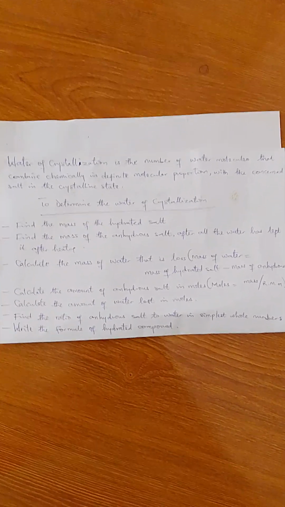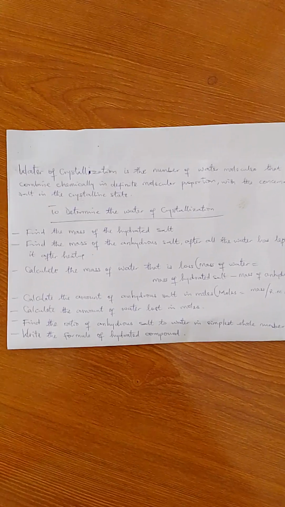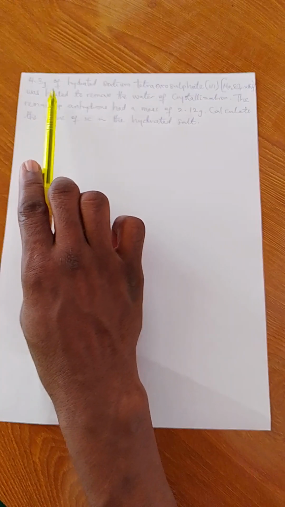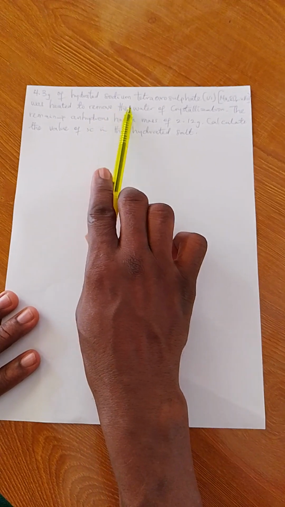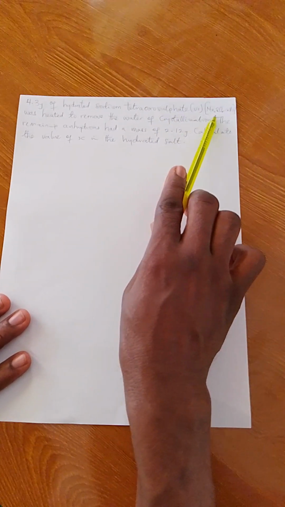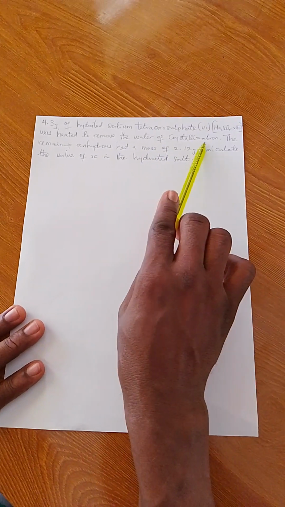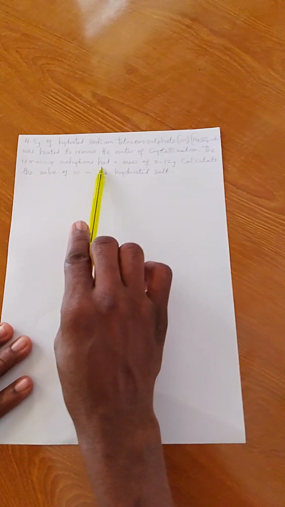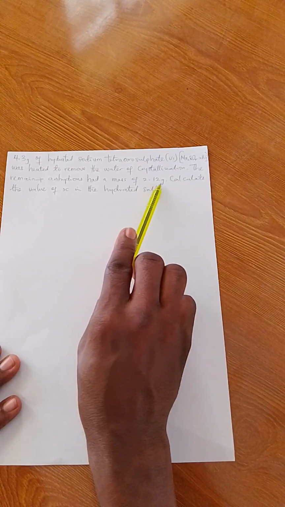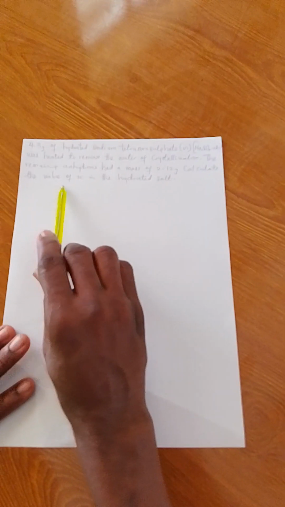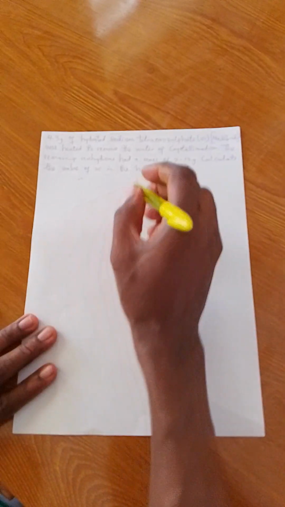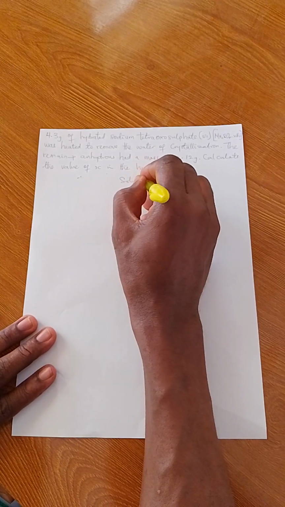So let me pose a question for you, and let's see how it goes. The question says 4.3 grams of hydrated sodium tetraoxosulfate(VI), Na2SO4.xH2O, was heated to remove the water of crystallization. The remaining anhydrous salt had a mass of 2.12 grams. Calculate the value of x in the hydrated salt. So let's do that quickly.